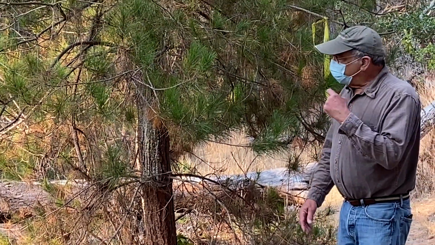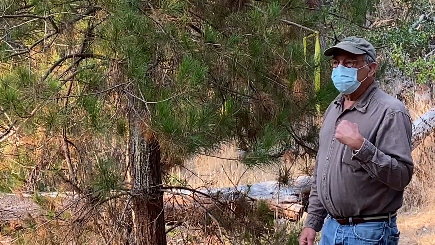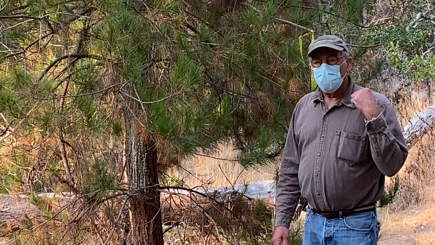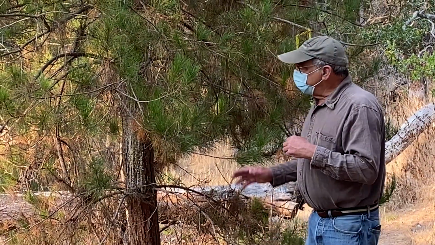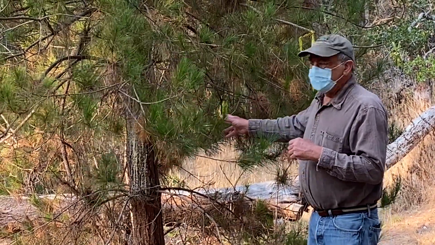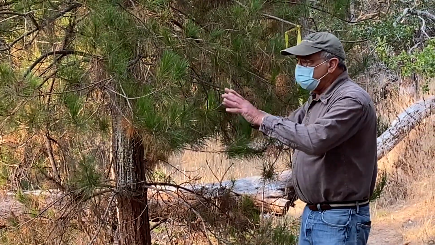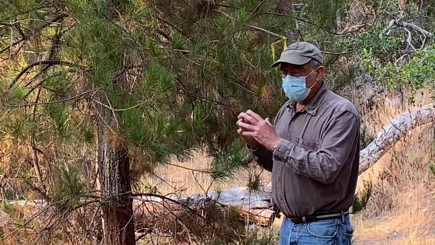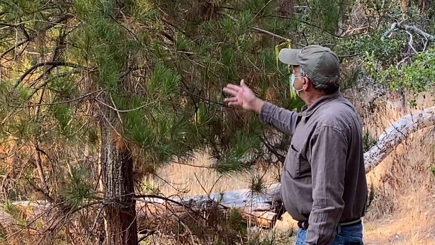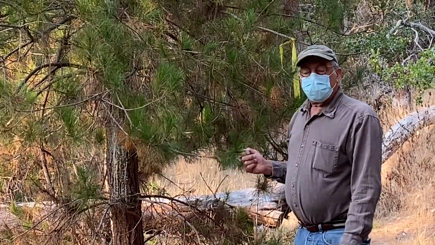And it bores into the tree, and unknowing to the beetle, it has a spore attached to its body of pitch canker, and it gets infected in the spot that the beetle goes. It doesn't flow in the vascular system of the tree at all. It's just a location. So this tree is definitely infected, and I would not want to collect pine cones from this tree.